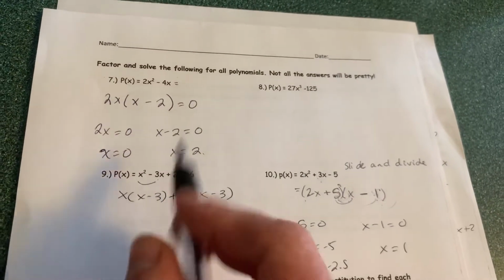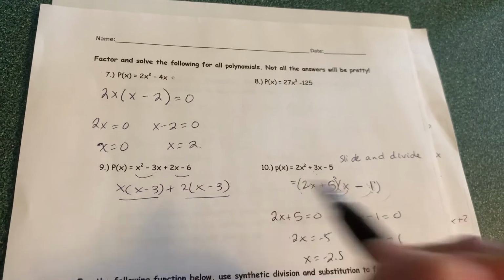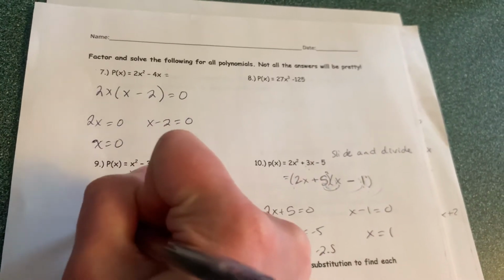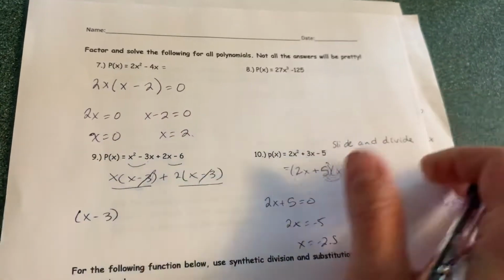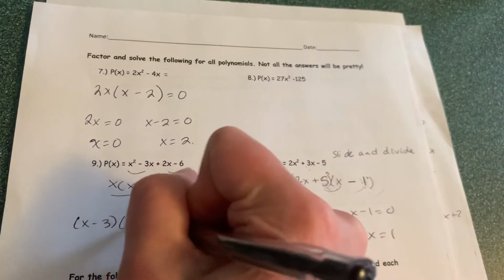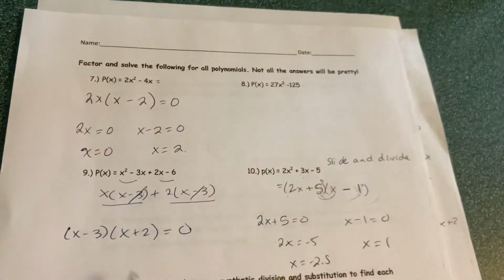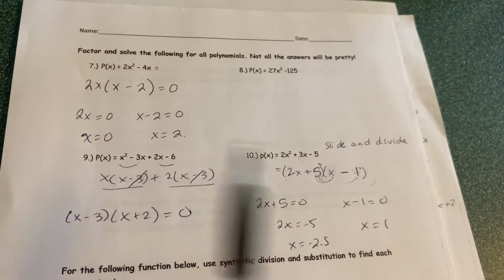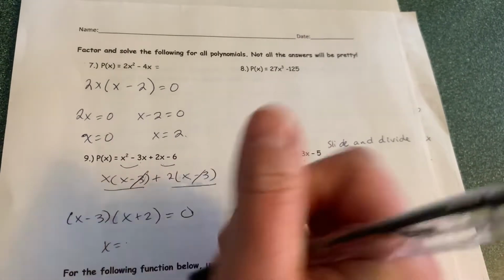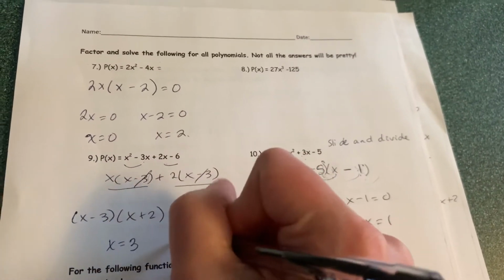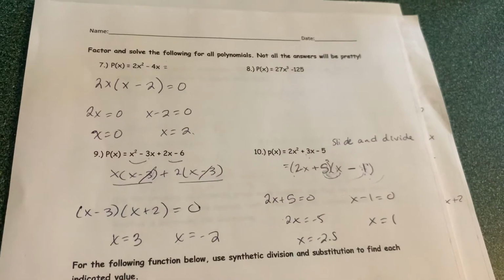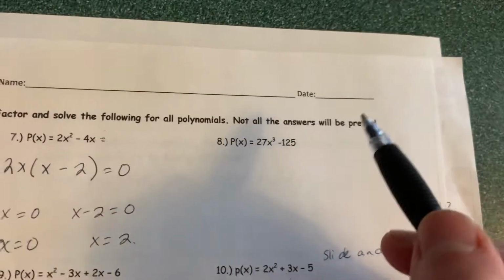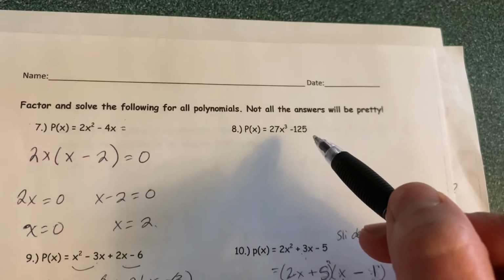So I see now that I have a GCF in the first and a GCF in the second to create an overall GCF of x minus 3. When I remove the x minus 3 or factor it out, I'm left with an x plus 2. So this is the same thing as this, is the same thing as this. When you set each piece equal to 0 to solve, your answers will be 3 and negative 2. And last one for the first part is the difference of 2 perfect cubes.